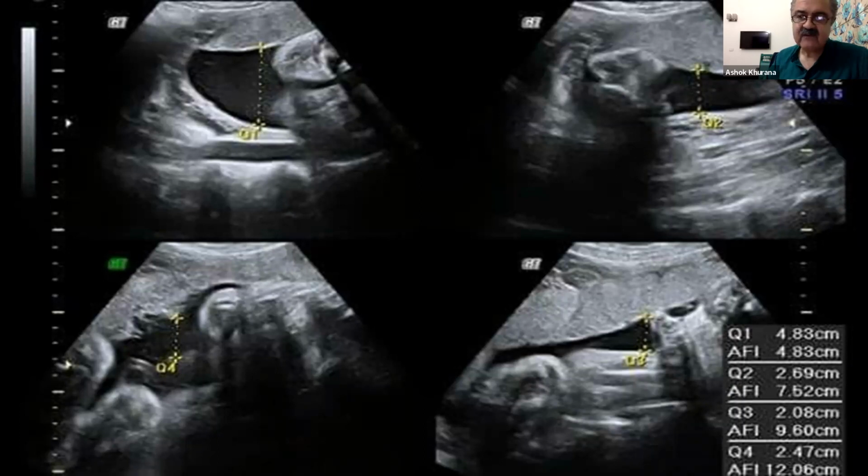What I like to do is make sure that I survey the whole uterus, check out all the pockets, and decide for myself subjectively what is going on. And for the purposes of comparison, I will always in singleton pregnancies do an amniotic fluid index.